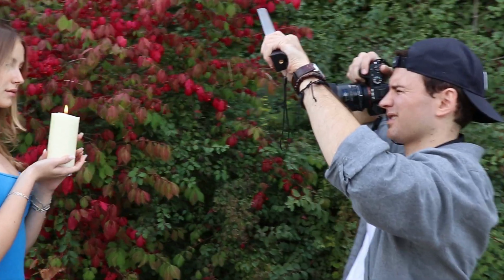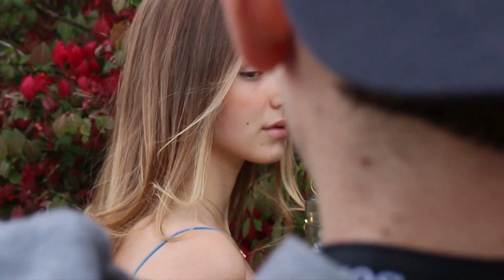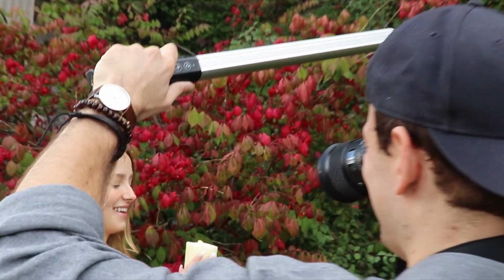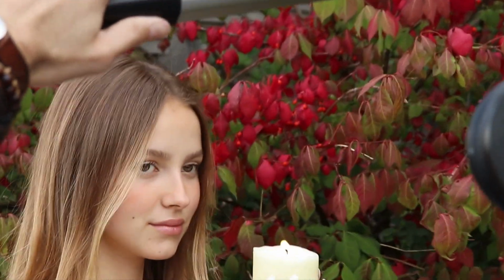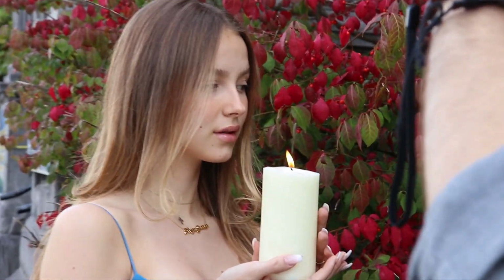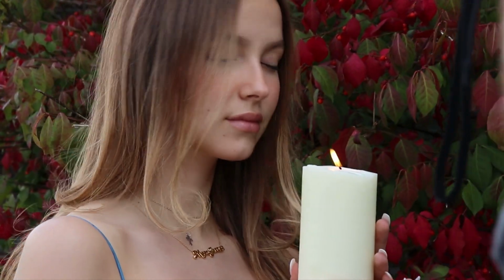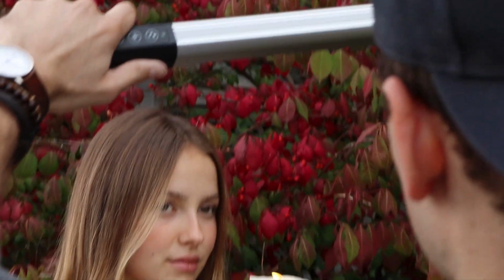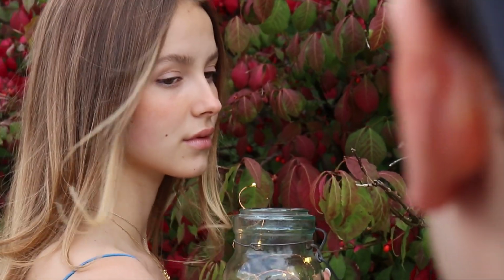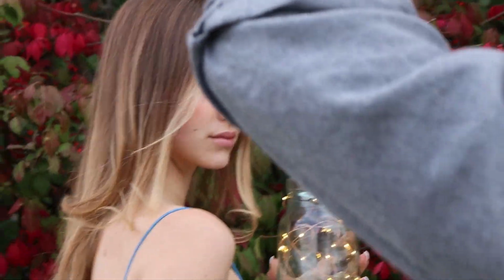Now, speaking of adding variety to your shots, another really great way to do this is by adding props to your composition. And so that's exactly what I did when I pulled out my trusty candle and mason jar filled with fairy lights for Flo to incorporate into her poses. Adding props to your composition not only adds variety to your images, but also increases the visual interest of your photography in general, especially when the prop used is something shiny or reflective.